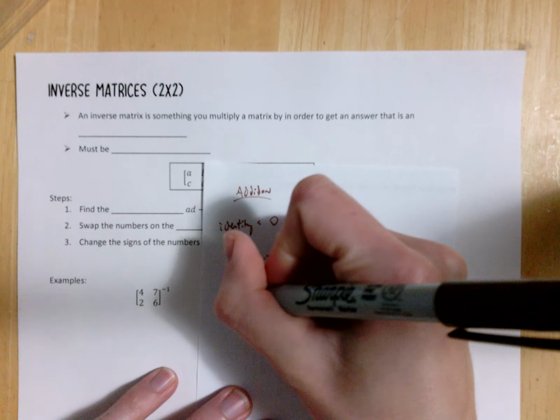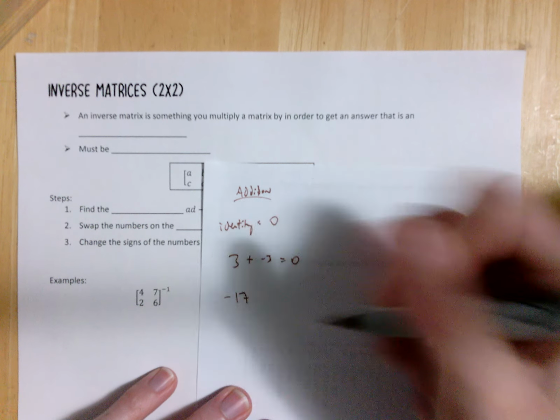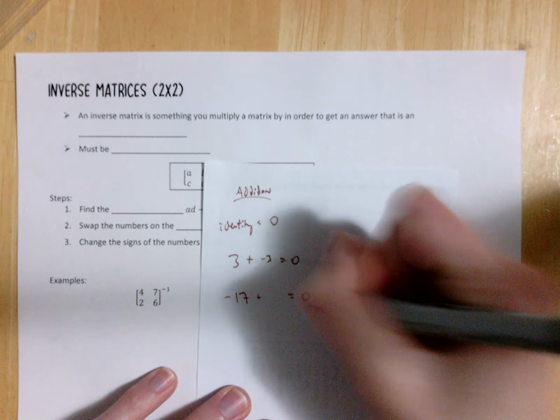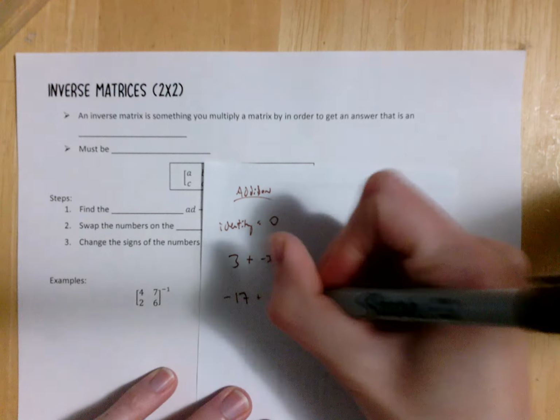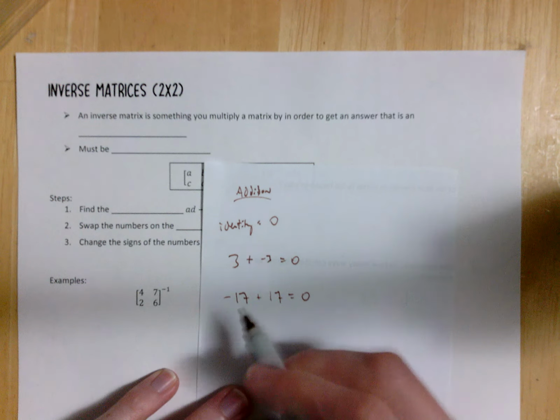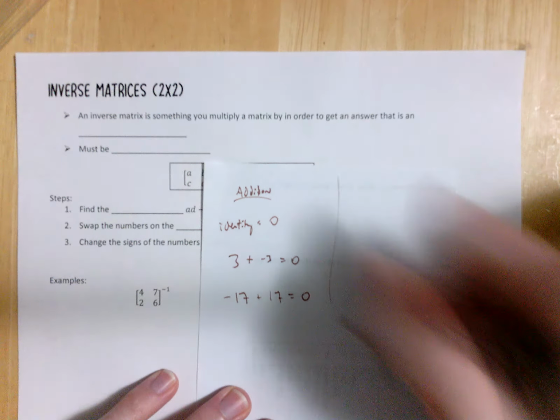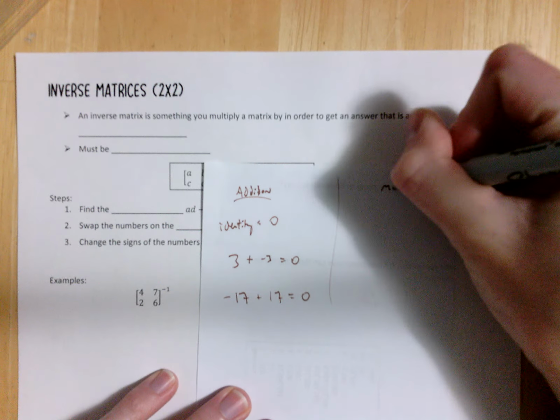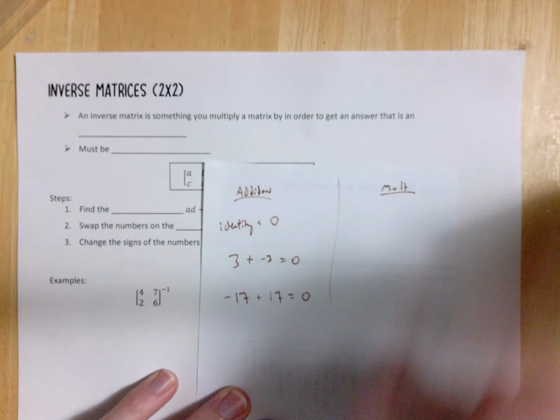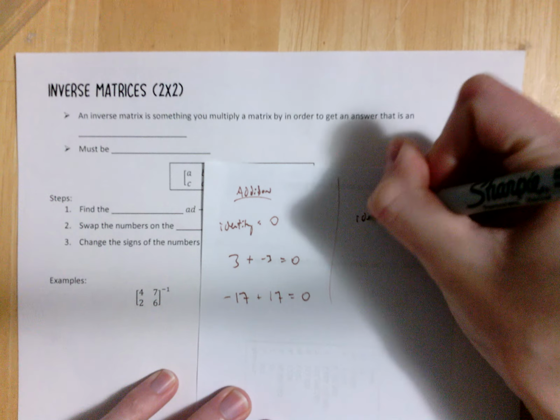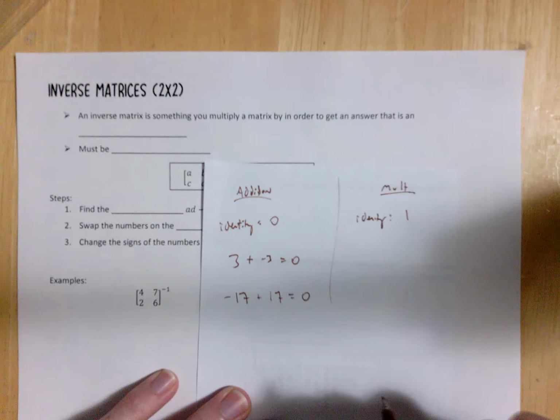If you have, say, negative 17, what number do you add to that to get you back to the identity of zero? Well, positive 17. So the opposite sign numbers by addition, that's what your inverse number is. When we talk about multiplication, and again, just with regular numbers, we said that our identity was one, because when you multiply anything by one, it just stays the same.